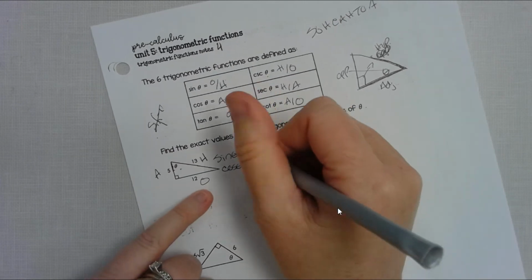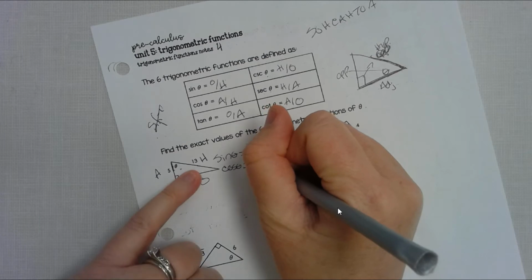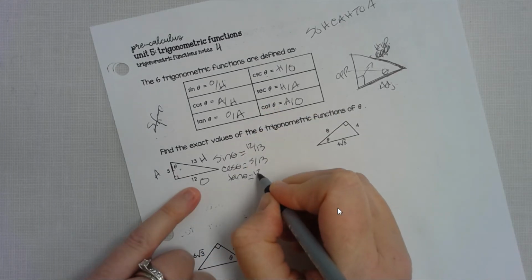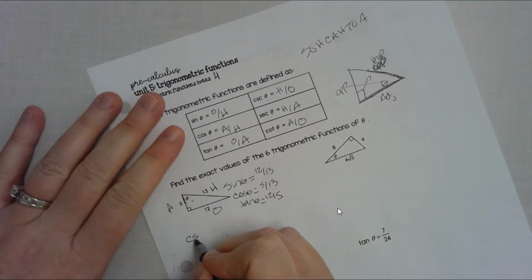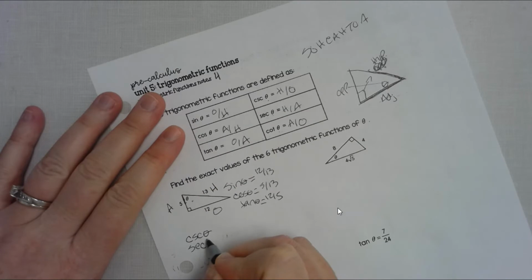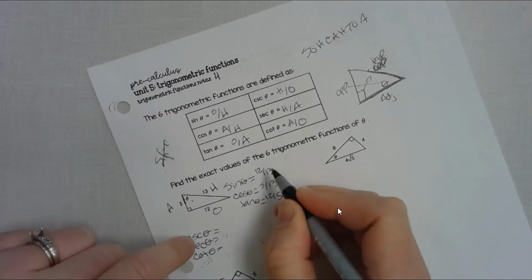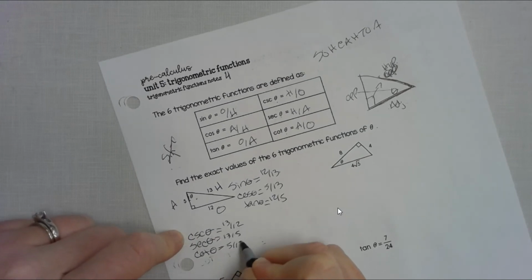So sine equals O over H. Cosine equals A over H. And then tangent is O over A. And then I'm going to do my reciprocals for the other ones. So cosecant of theta, secant of theta, and cotangent of theta. So you're just flipping. So this becomes 13/12, 13/5, and 5/12.